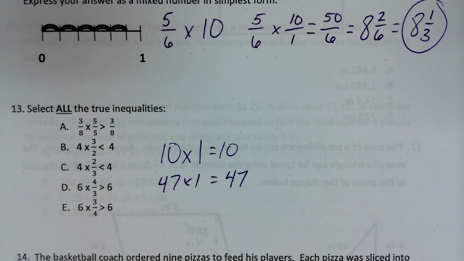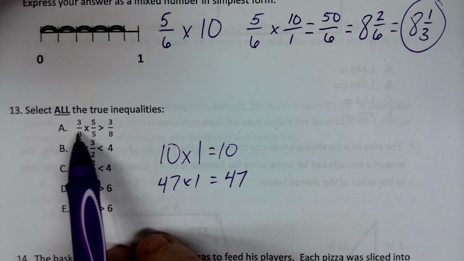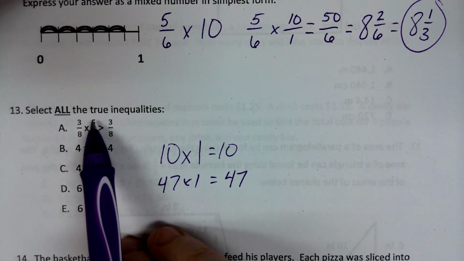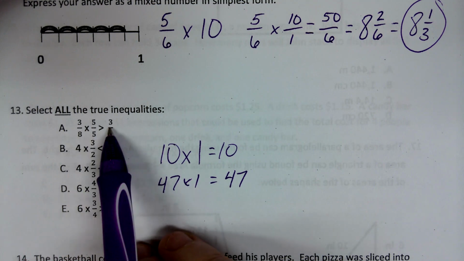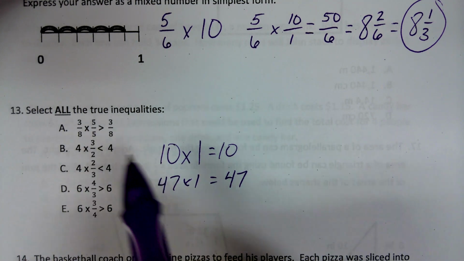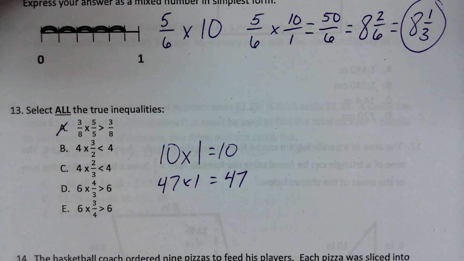We can use those basic properties of multiplication, that when you multiply by 1, your product stays the same as the other factor. When you multiply by less than 1, you're going to get something smaller than you started with. And if you multiply by more than 1, you're going to get something greater than what you started with. So as we go through these, we don't actually have to multiply it out. We just have to understand multiplication properties. So 3/8 times 5/5. Well, 5/5 is 1. So that means I would get 3/8 as an answer. Well, that's not going to be more than 3/8 because multiplying by 1 stays the same. So A is gone.